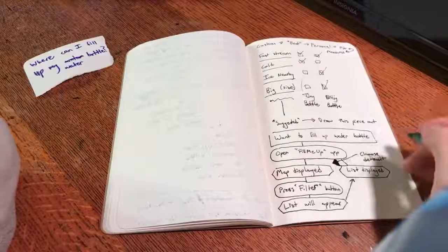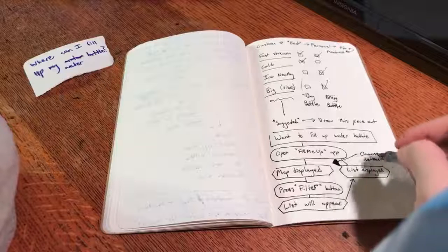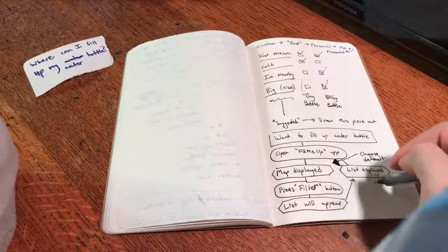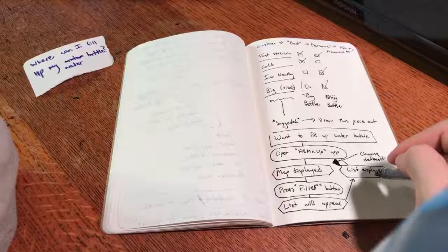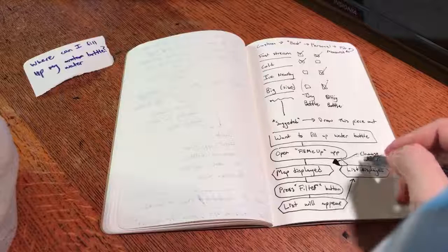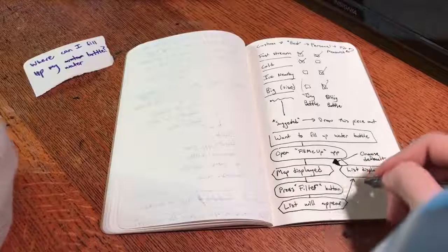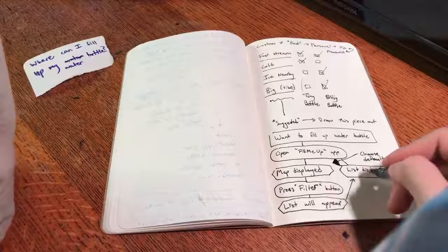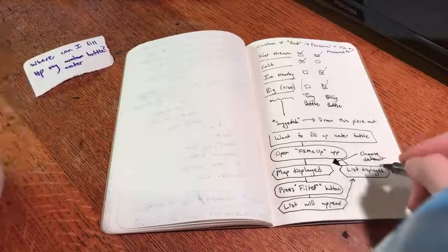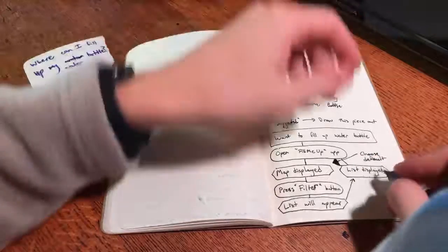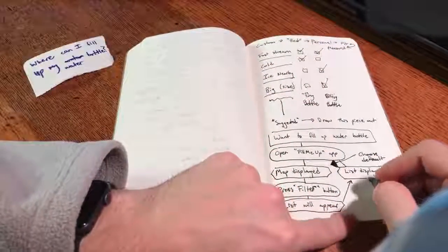All right, so then from the list, when you go to the list, you already have the filters displayed. List will appear, list displayed, filter. So from here, you can do check marks.